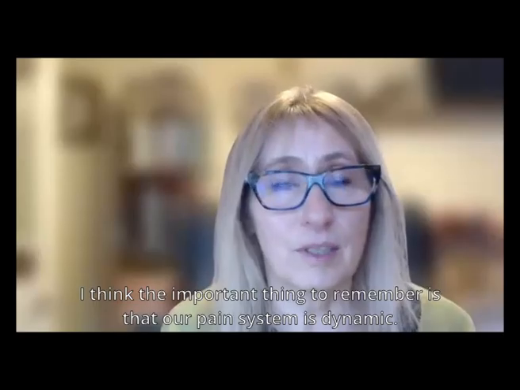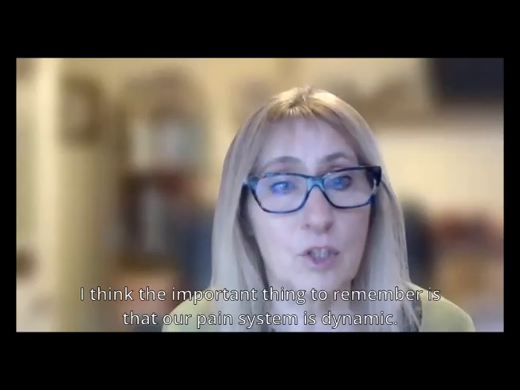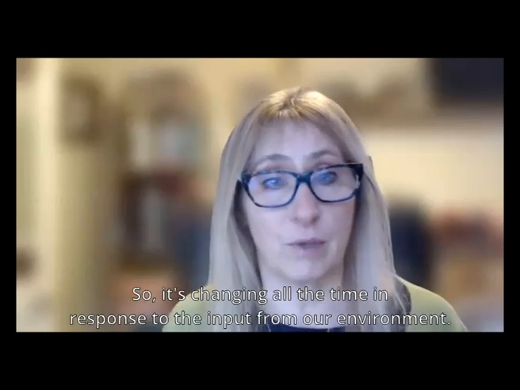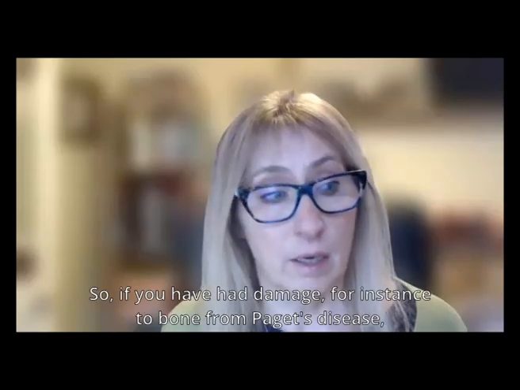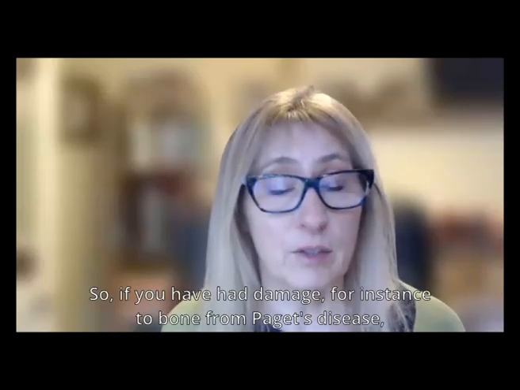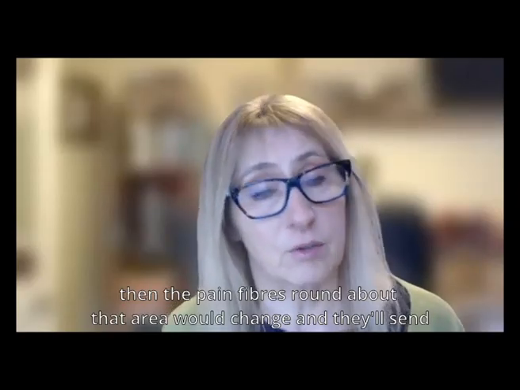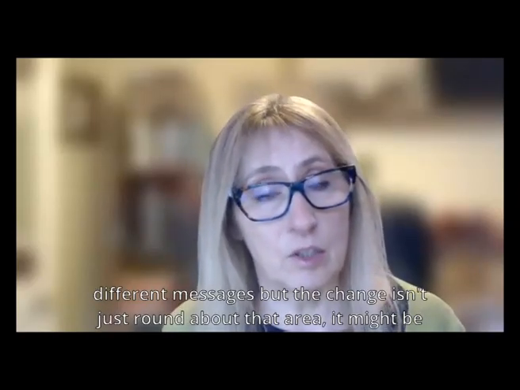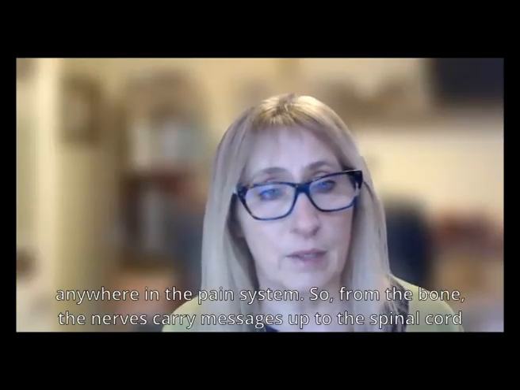I think the important thing to remember is that our pain system is dynamic, so it's changing all the time in response to the input from our environment. So if you have had damage, for instance, to bone from Paget's disease, then the pain fibers round about that area will change and they'll send different messages. But the change isn't just round about that area, it might be anywhere in the pain system.